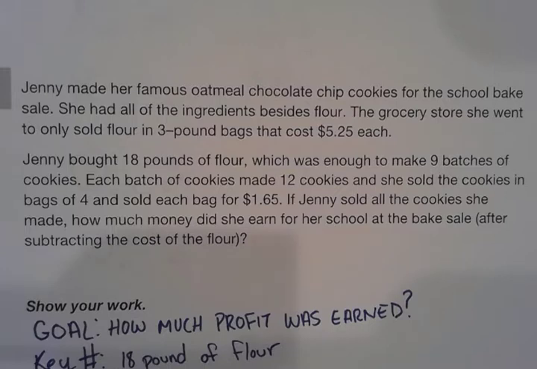Each batch of cookies made 12 cookies, and she sold the cookies in bags of 4 and sold each bag for $1.65. If Jenny sold all the cookies she made, how much money did she earn from her school bake sale after subtracting the cost of the flour?